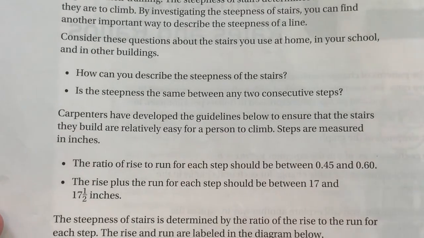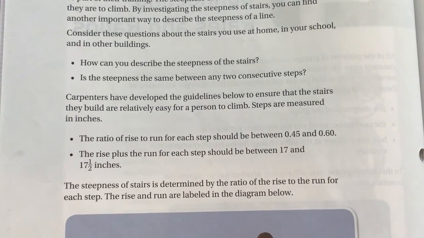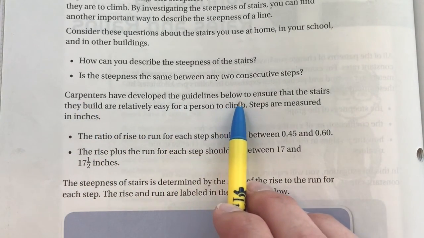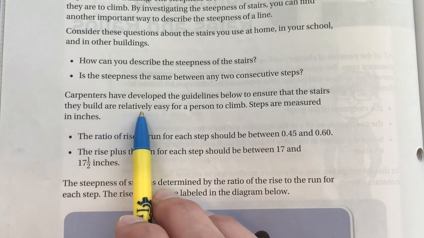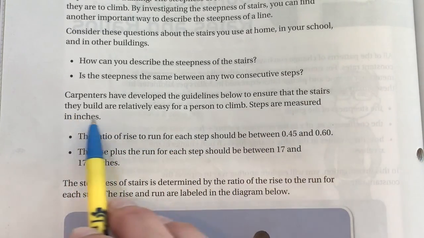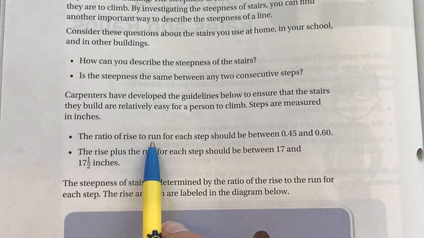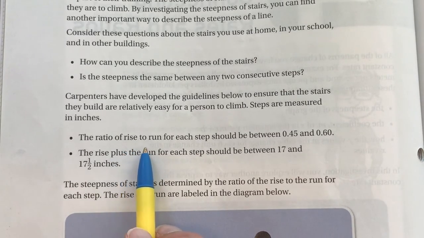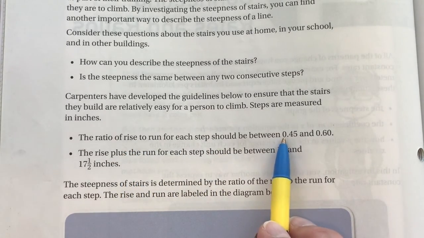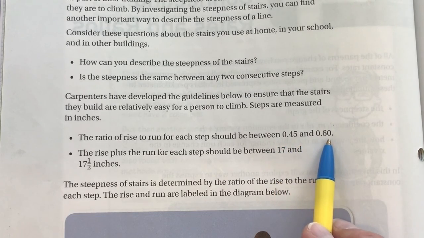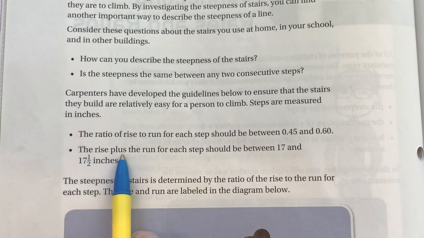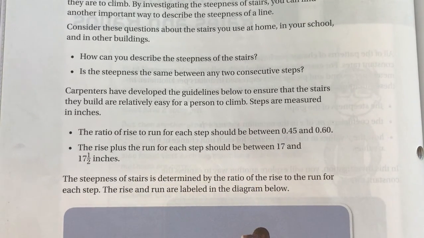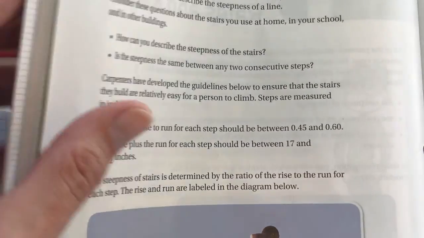So we do want to make sure we are aware of one thing, and this is a key part, it's going to be part of our answers that they ask us about today: carpenters have developed the guidelines below to ensure that stairs they build are relatively easy for a person to climb. Steps are measured in inches. So the ratio of rise to run, that means ratio with rise on top of run in that ratio or fraction, should be between 0.45 and 0.6. And the rise plus the run for each step should be between 17 and 17.5 inches. So we're going to be looking at that specifically today.